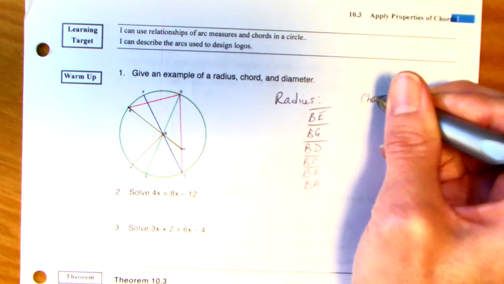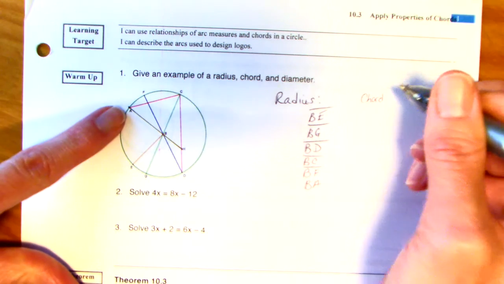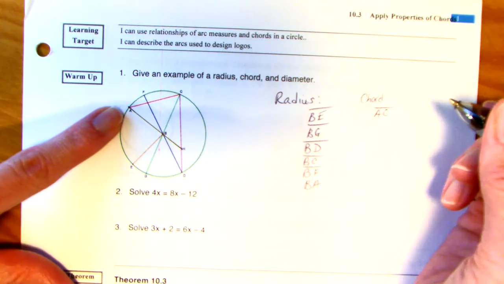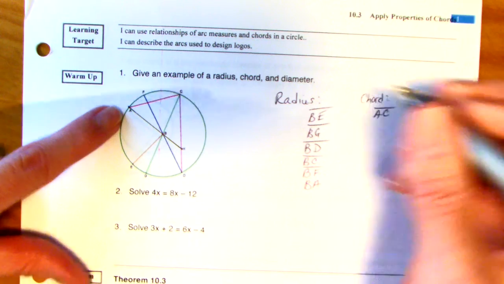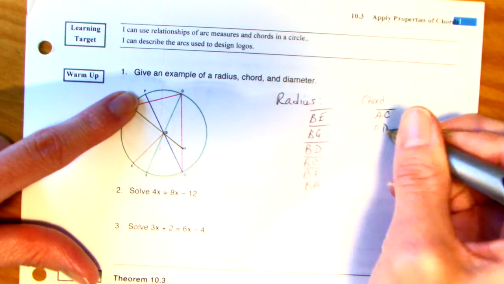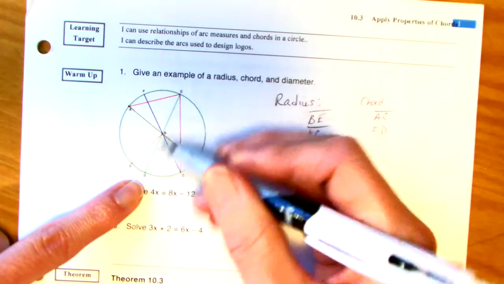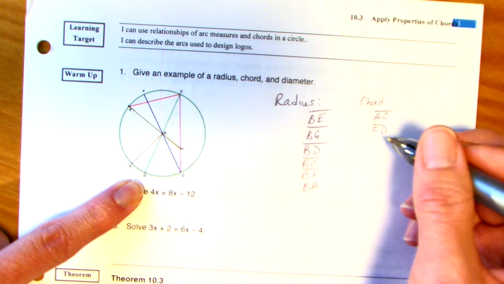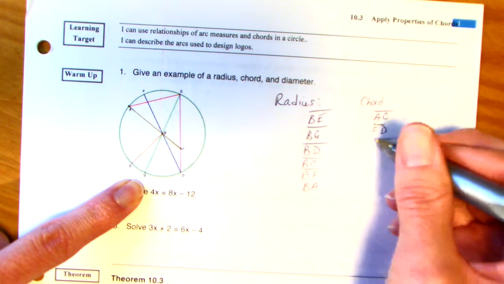How about a chord? Here's one right here, AC, FD, of course that's also a diameter, and CG, which is also a diameter. Remember, a chord has to have 2 points on the end on this circle.